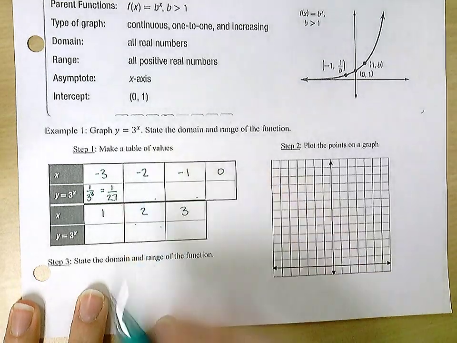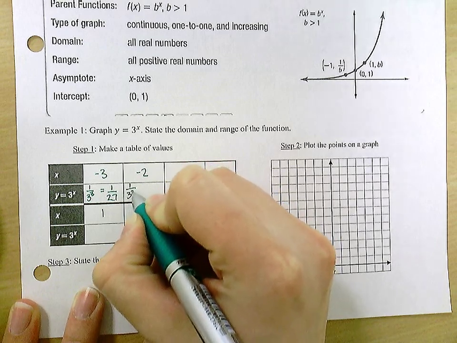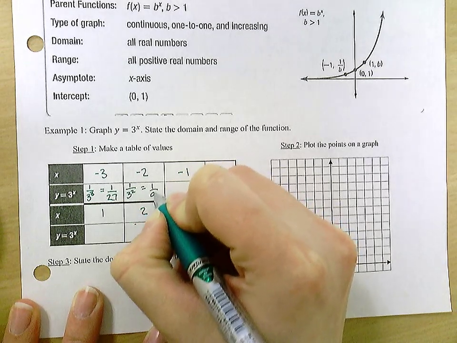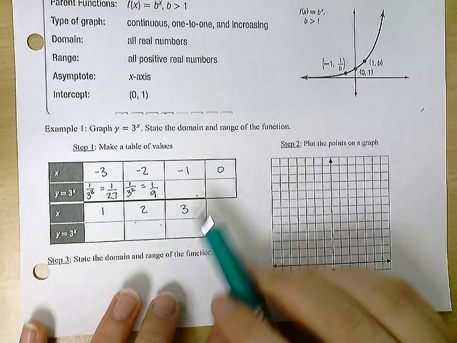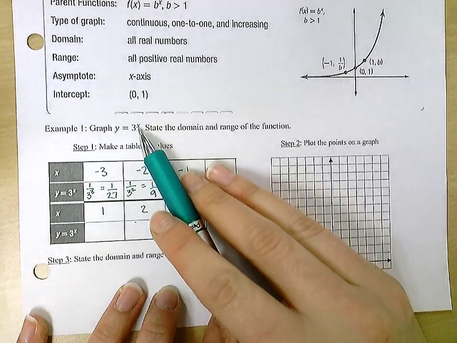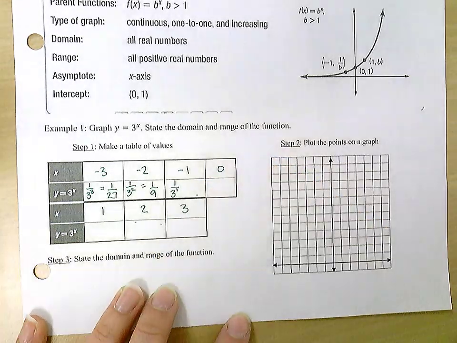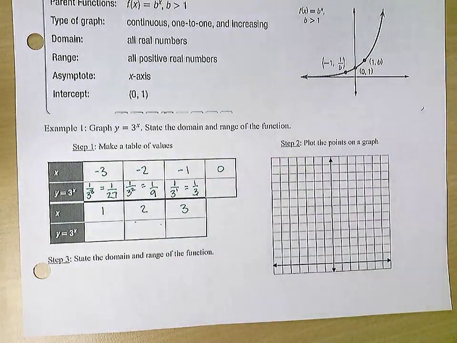If I plug in a negative, that flips it to the denominator, so I would have 1 over 3 squared. 3 squared is 9, so I would have 1/9. Then negative 1 flips to the denominator, so I have 1 over 3 to the first, which is just 1/3. If you have a negative exponent, it creates that fraction. Questions on that?